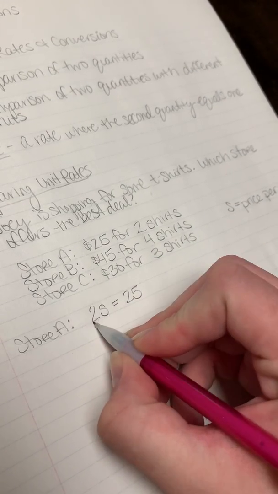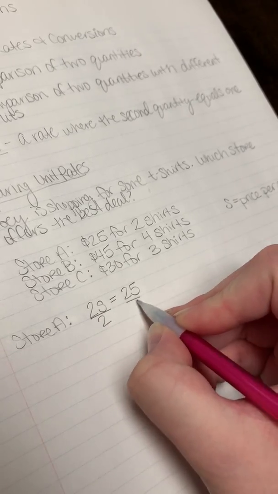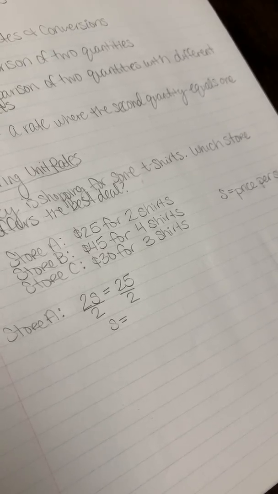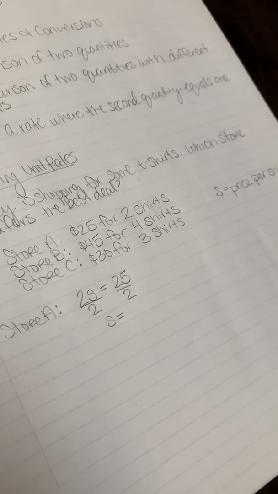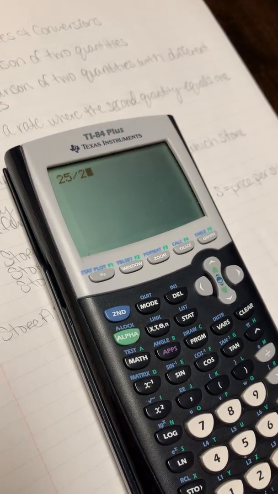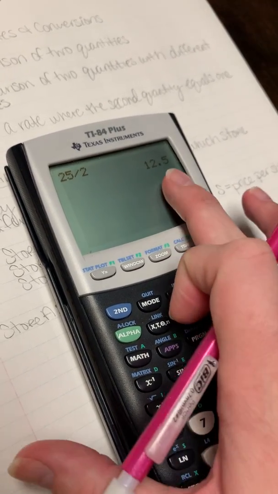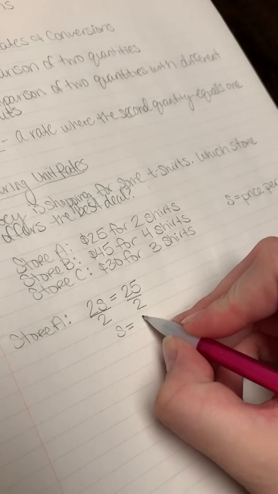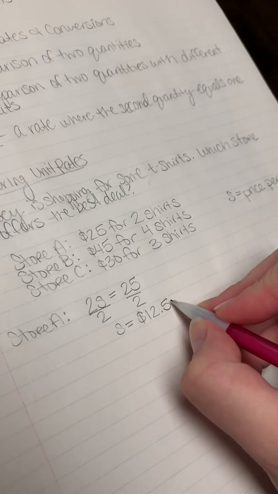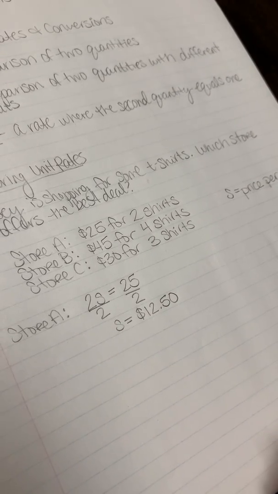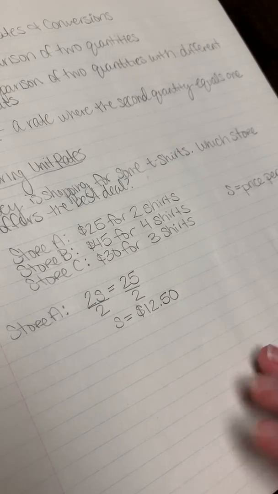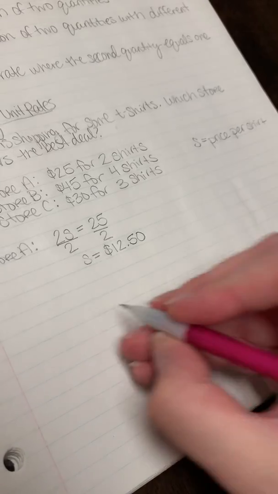Now, when we divide to solve for S, how much is our shirt? Now, using a fraction doesn't make sense when referencing money. So use our calculator. 25 divided by 2, 12.5. Now, as a money amount, would I actually put 12.5 as my answer? No, we should put $12.50. So remember, we always round to the hundredths in reference to money. Now we're going to do the same thing for store B and C.